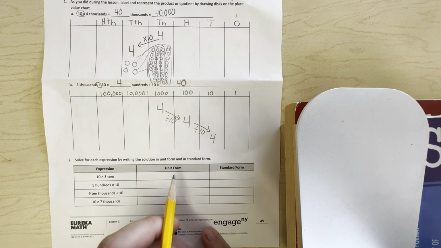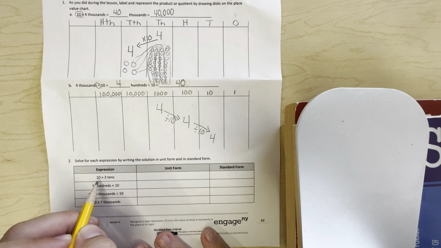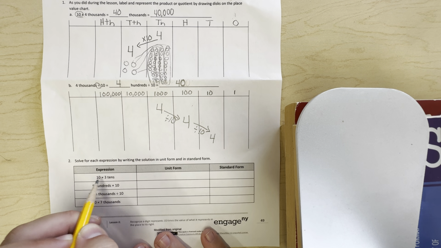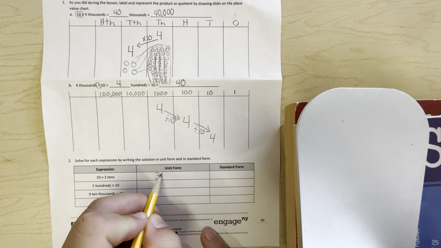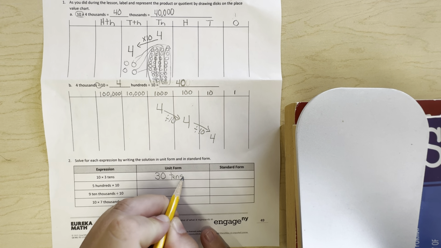So, unit form we know is the number and amount, which is written as a number, and the place value, written in words. So, for example, 10 times 3 tens in unit form would be 30 tens, right?